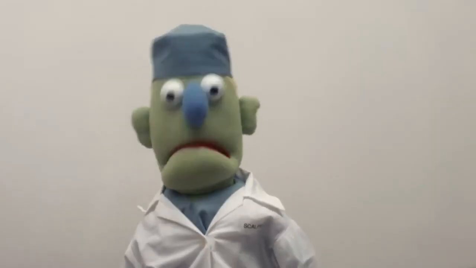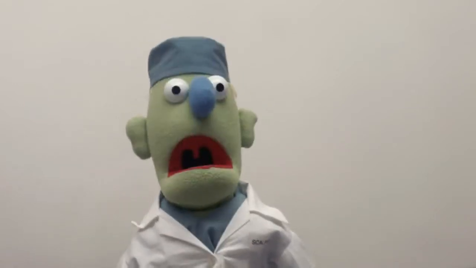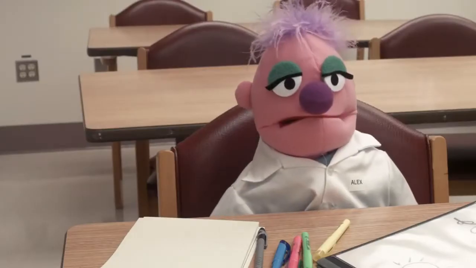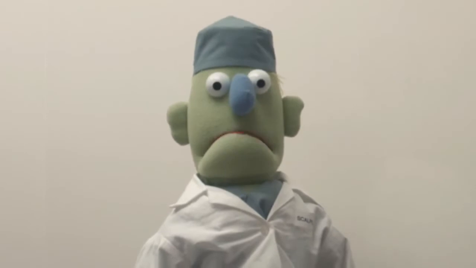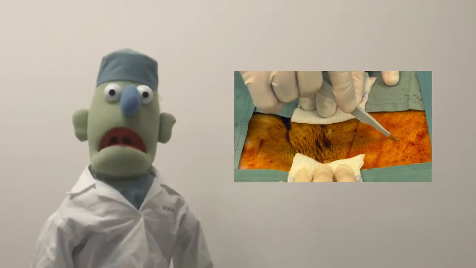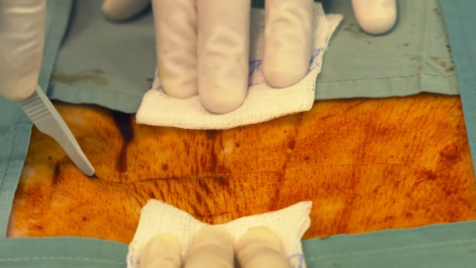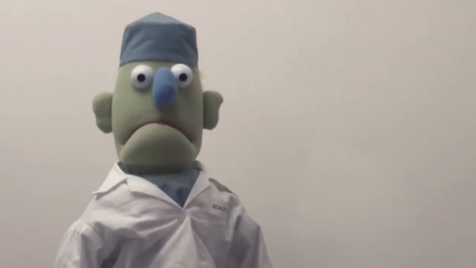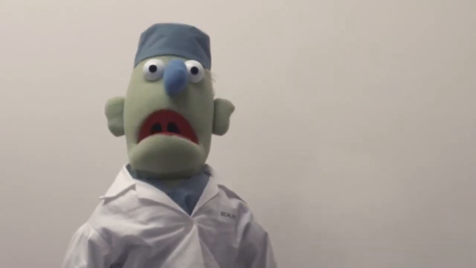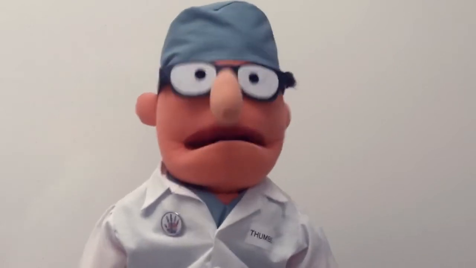I was just thinking about that, and I decided I'm in the mood for incisions. Great. Anyone can make a cut, but it takes a great surgeon to make an incision. Incisions allow us to get inside the body to get the surgery started. The first step is deciding where to make your incision. Each one has a different name. You're going to need to know these names, Alex. You should write them down.